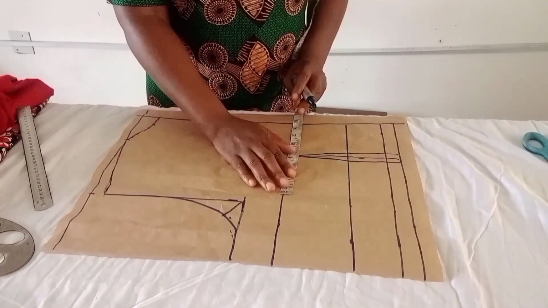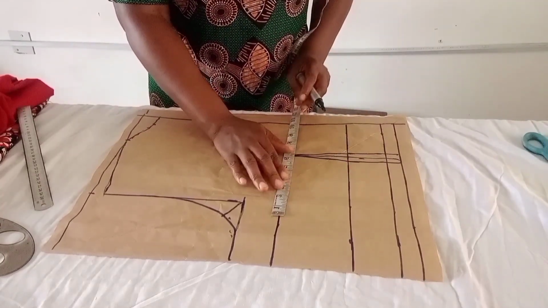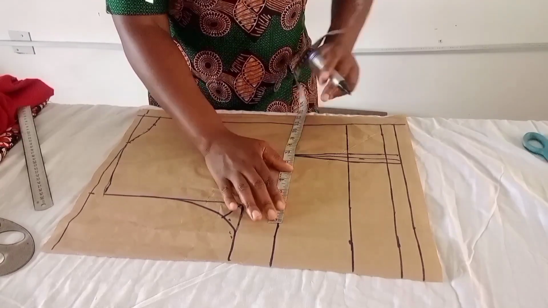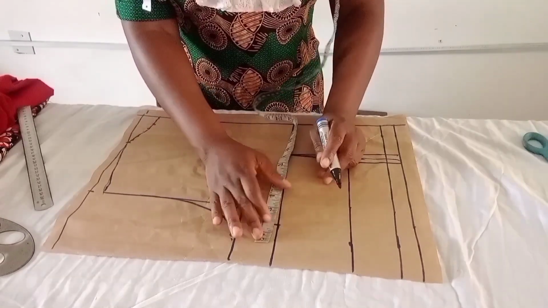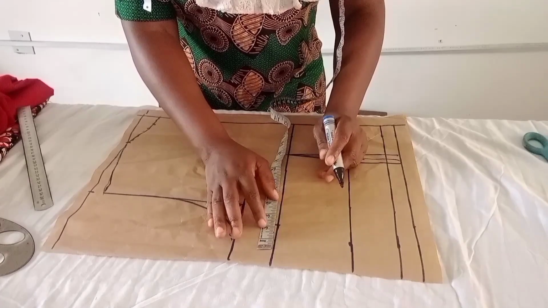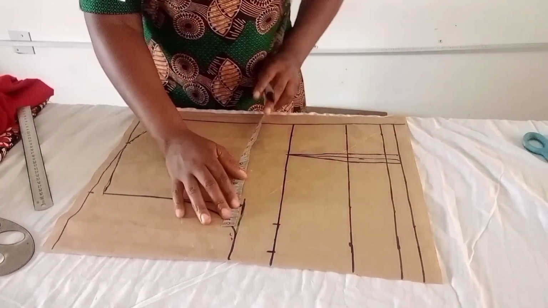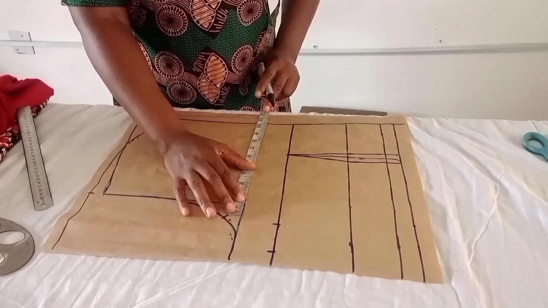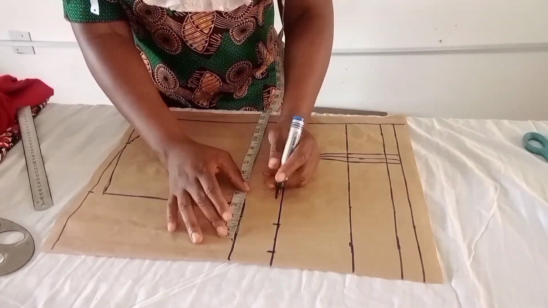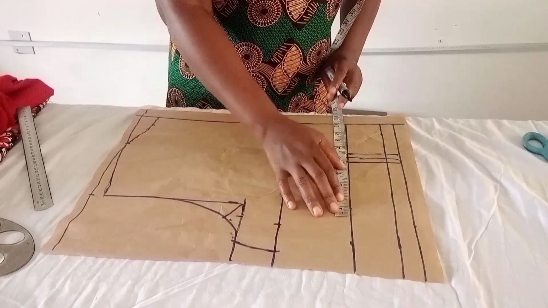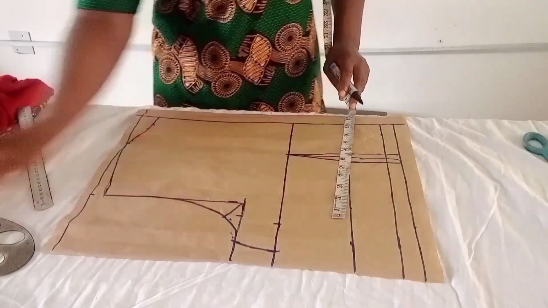Now the next thing to mark is my bust measurement divided by 4. So the same 44. I will go ahead and mark like this. Then I will add my 2 inches seam allowance. Then the upper bust, 42, I will mark like this. I will add my 2 inches seam allowance. I will blend it.